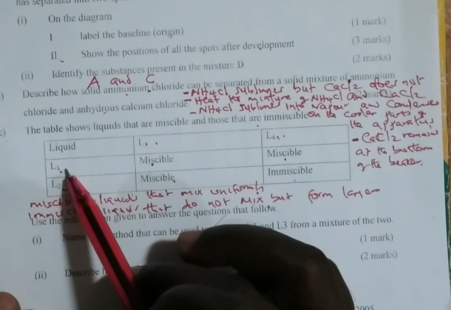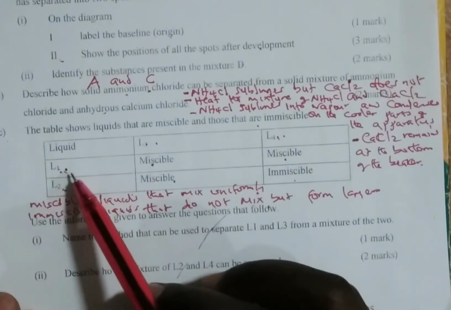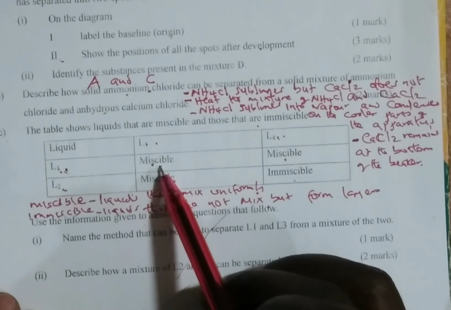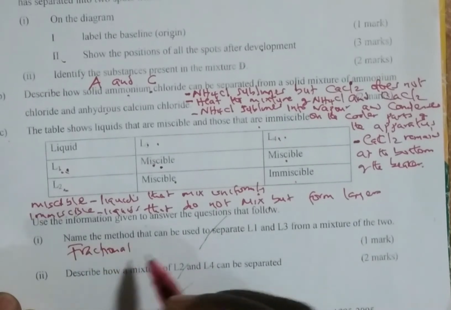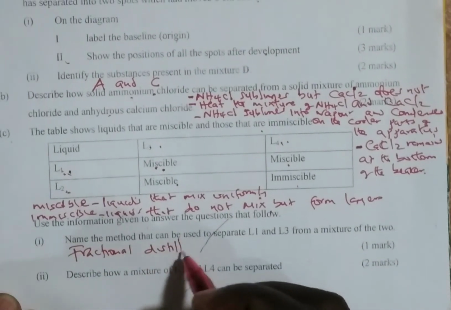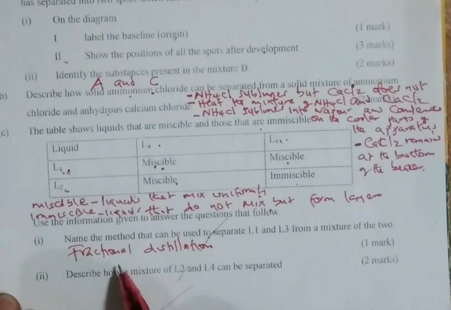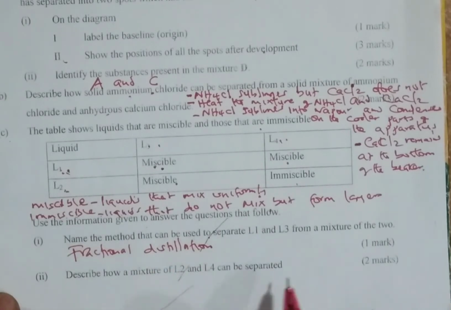L1 and L3 are miscible. Miscible liquids are separated using fractional distillation. And it is possible to separate miscible liquids using fractional distillation because they have different but close boiling points.